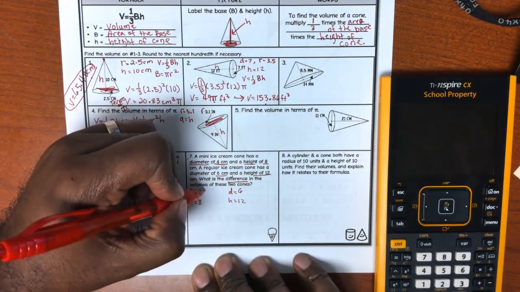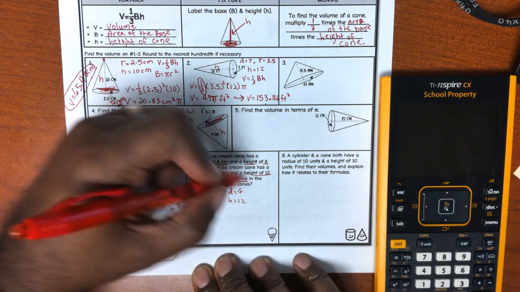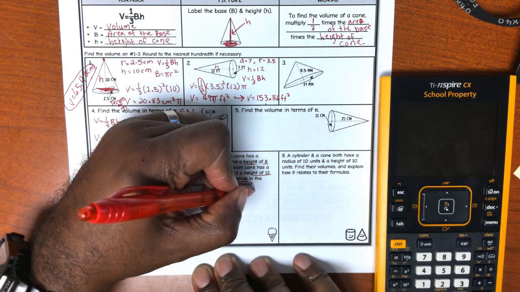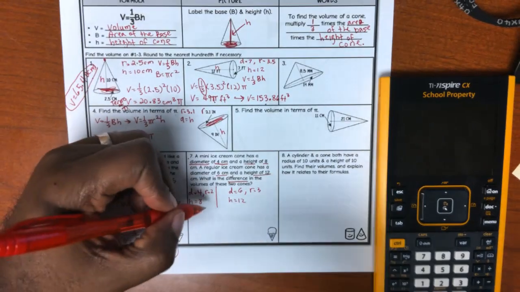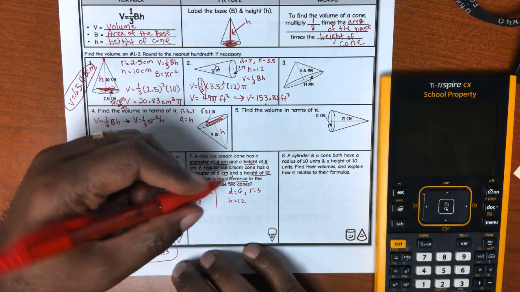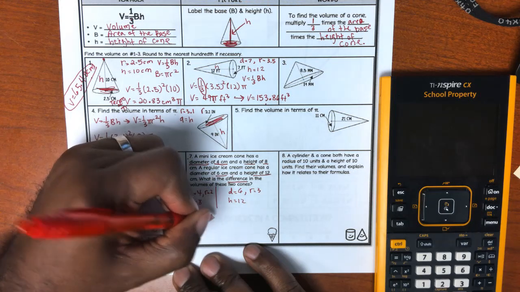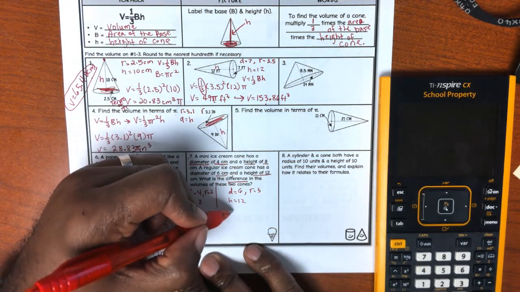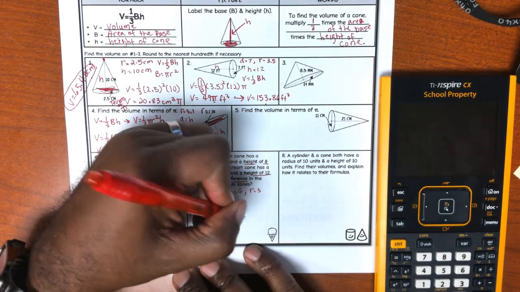So first thing we need to do is find R for both of these. R equals 2 for the mini. R equals 3 for the regular cone. The formula is V equals 1/3 BH for both of them. So we're going to split this up in half so we can have our comparison.